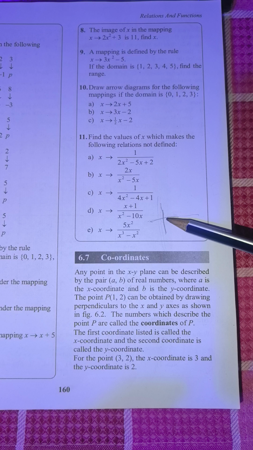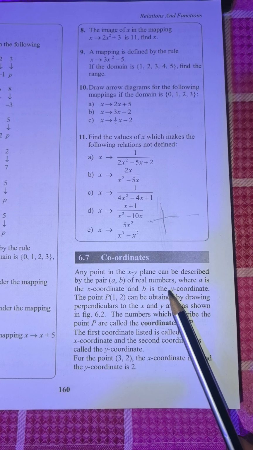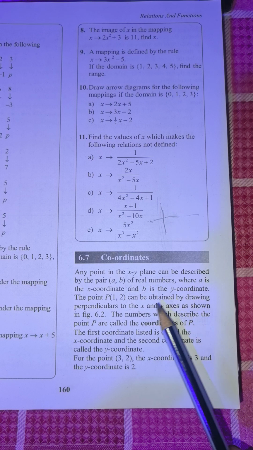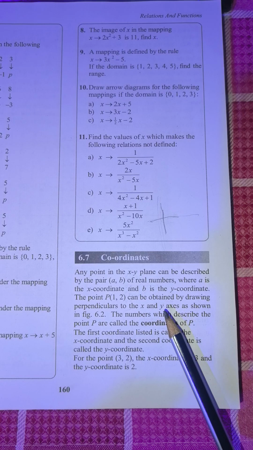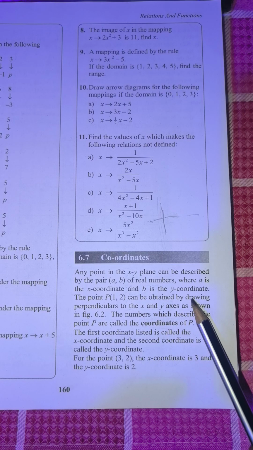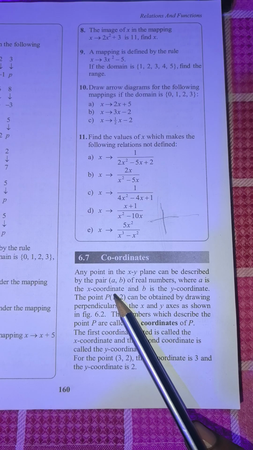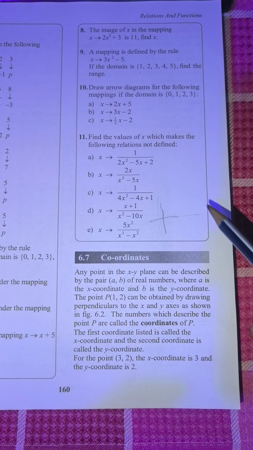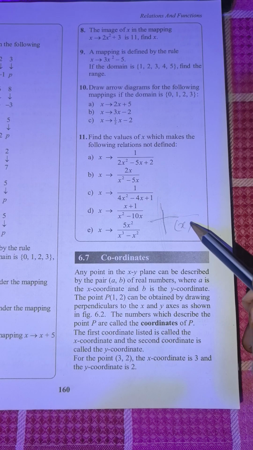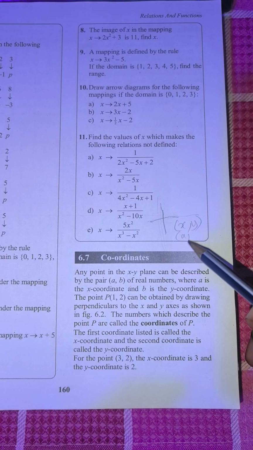So we are saying that in the XY plane, a point can be described by a pair A and B. So we are substituting X and Y with A and B, meaning real numbers, where A is the X coordinate. So A is the X coordinate. So X, Y, which is also this and this.